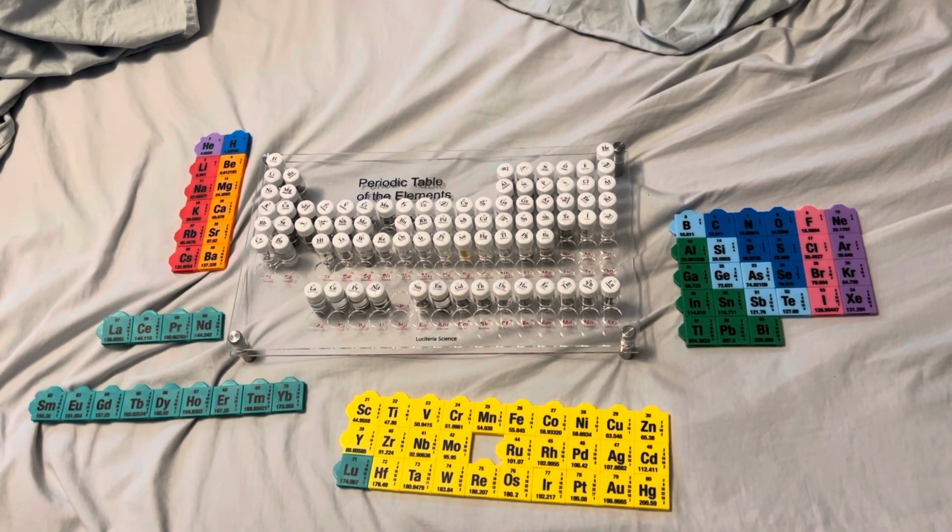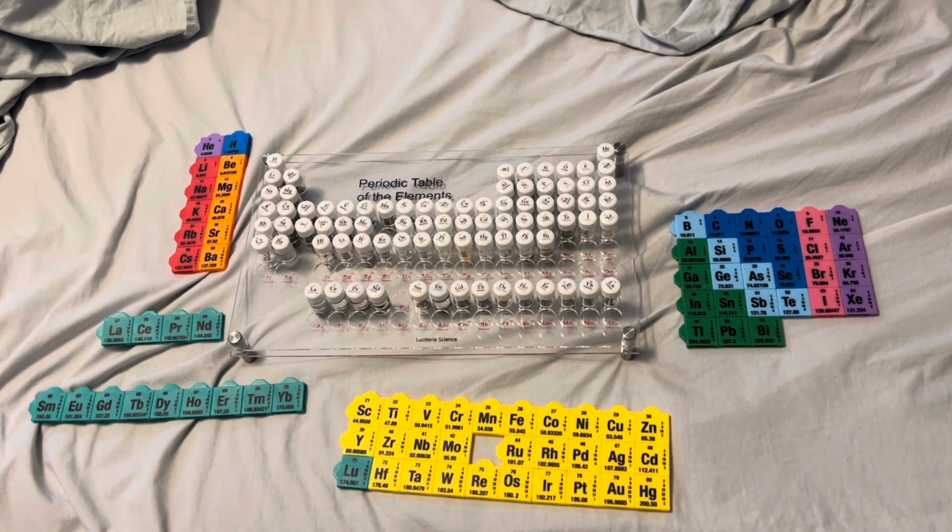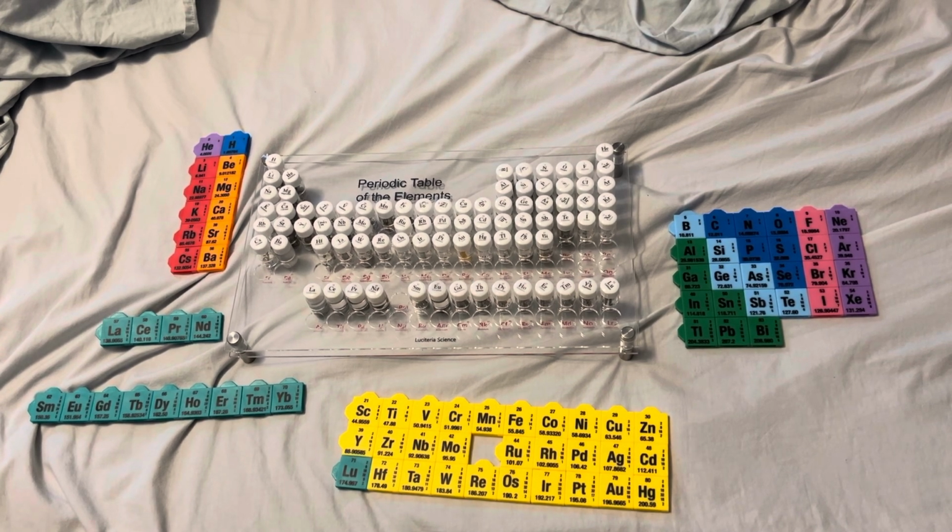We have all 80 stable elements on display here, plus bismuth, which is not stable. It has a very long half-life. But here they are, by block.